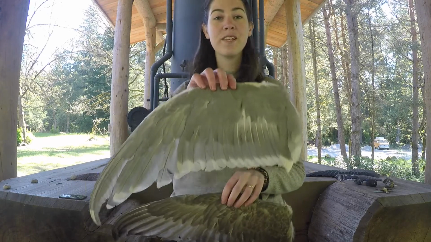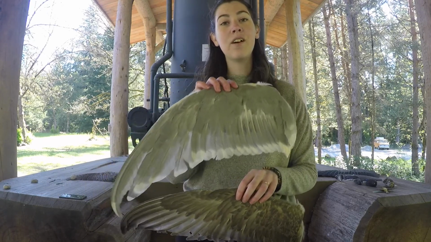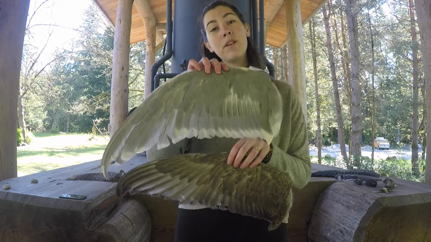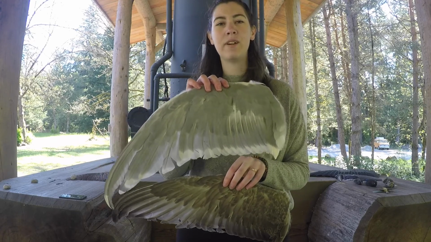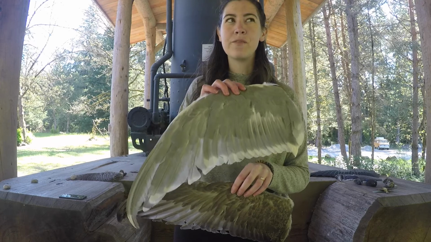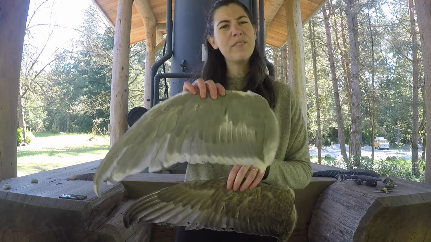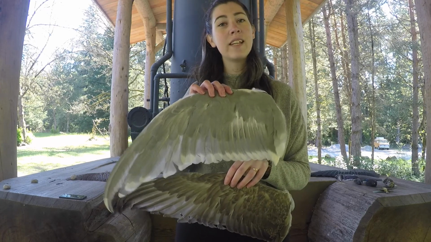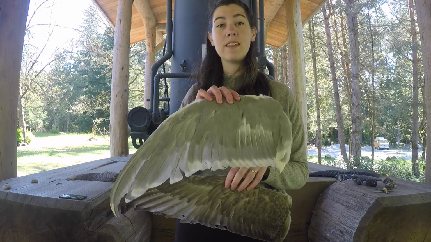I have two seagull wings here, and they are from the same species, but if you notice, they look a little different. So I want you guys to take about 10 seconds and try to figure out why these two look so different. And again, they do come from the same species.